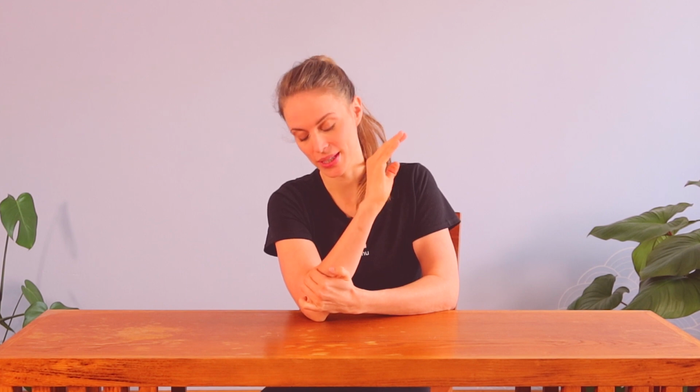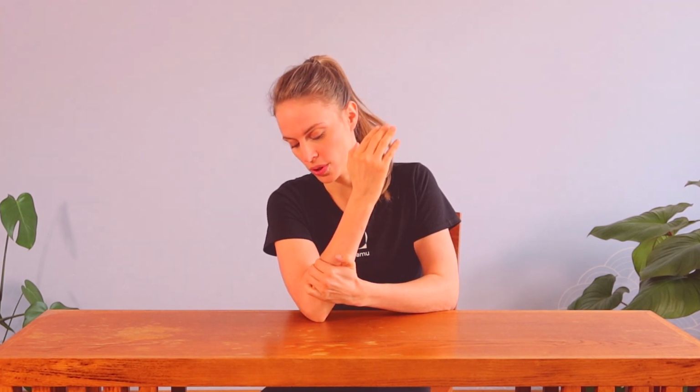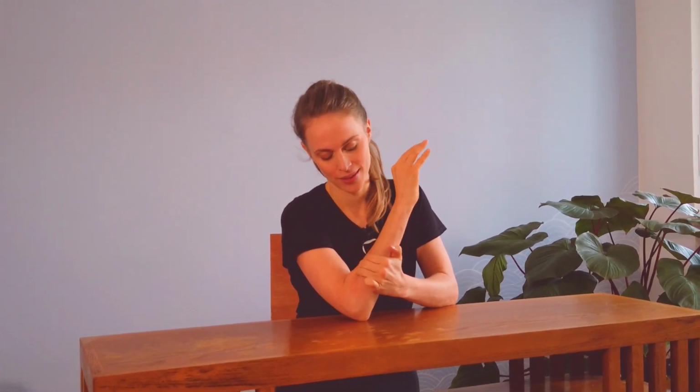Once you feel like the pain has gotten a bit better and you've worked the trigger point enough, you can move along your forearm, palpating and looking for the next sore, painful spot and repeating the same thing again.